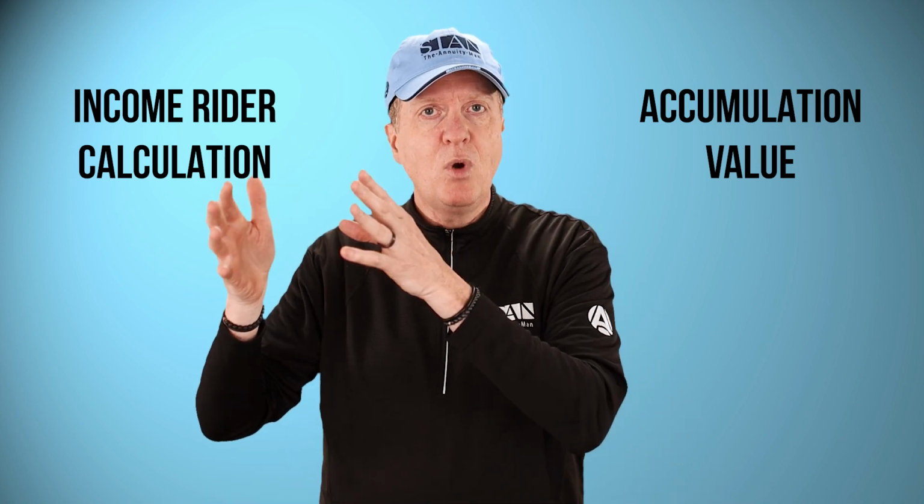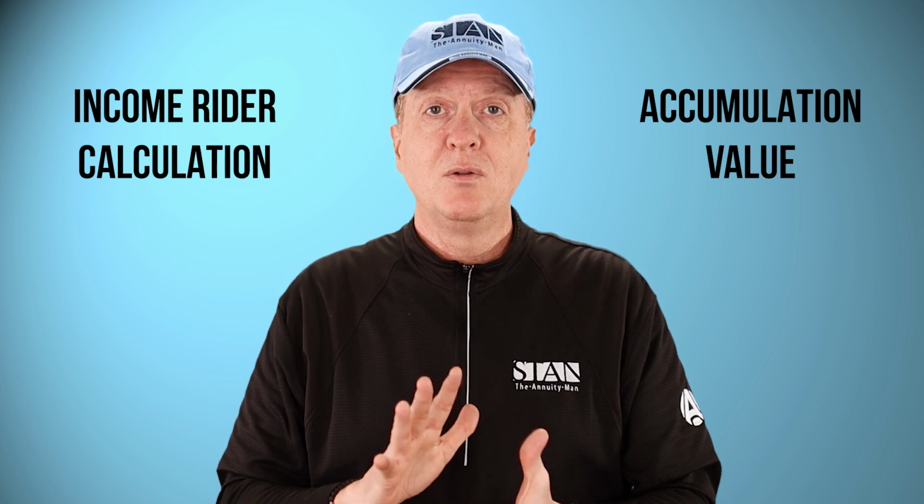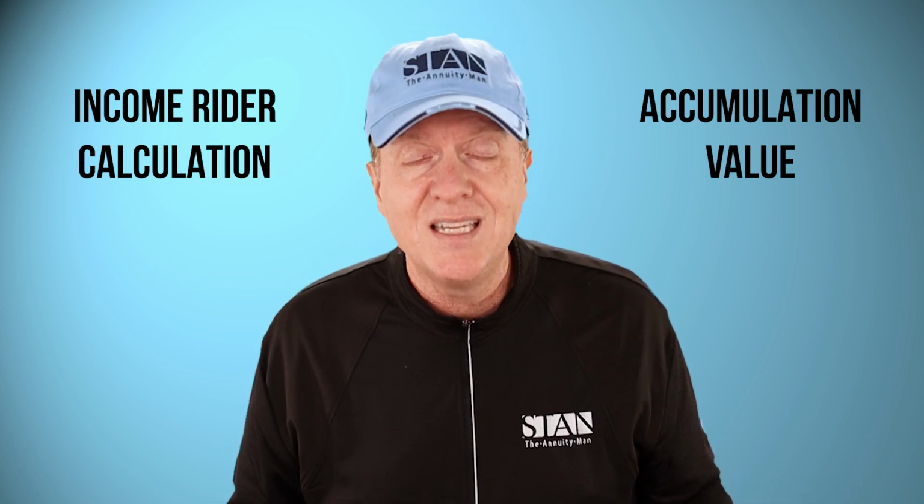And remember, income riders and all lifetime income products, the lifetime income stream is primarily based on your life expectancy, or life expectancies if it's joint with your spouse or partner, at the time you take the payment. Interest rates play a secondary role.